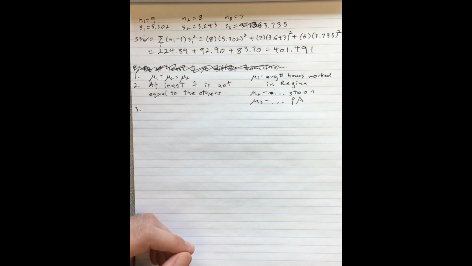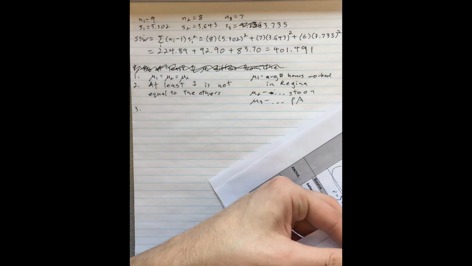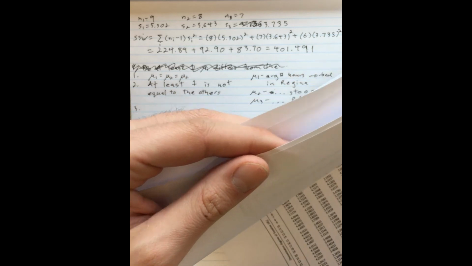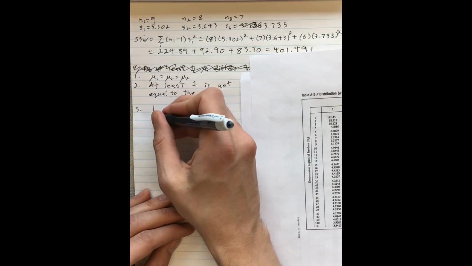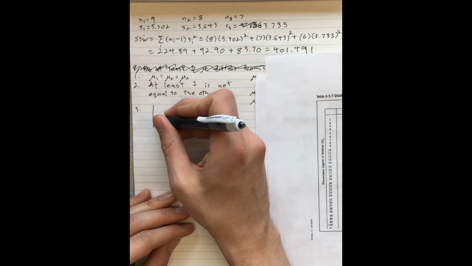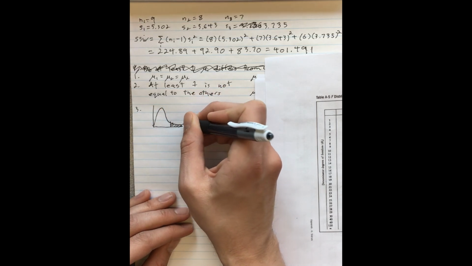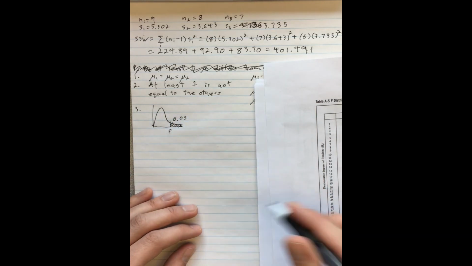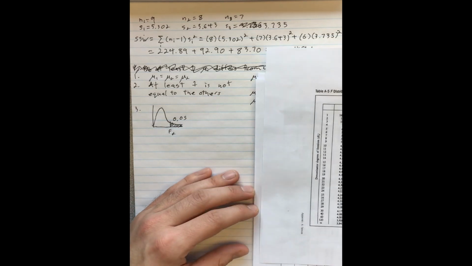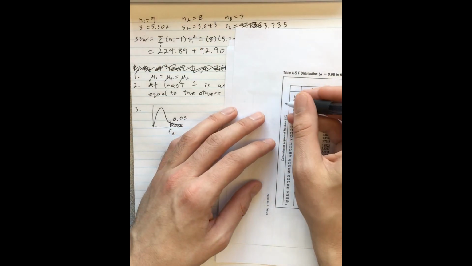In question 3, what we have to do is figure out that rejection region. So this is my F distribution. The F distribution is always a one-tailed test, and it always looks like this. We're saying this is our 0.05, and this is F alpha.